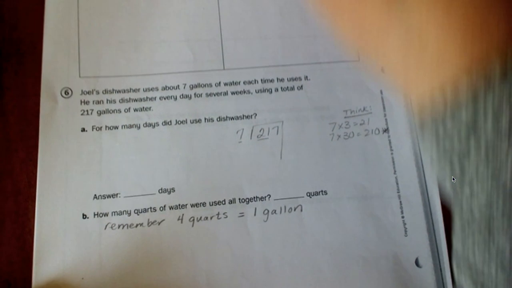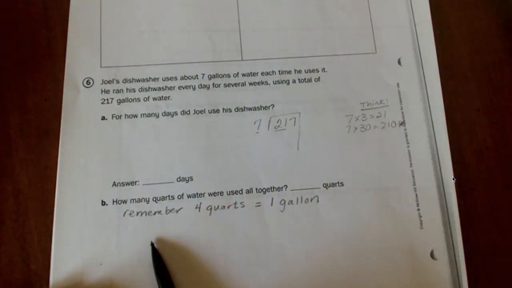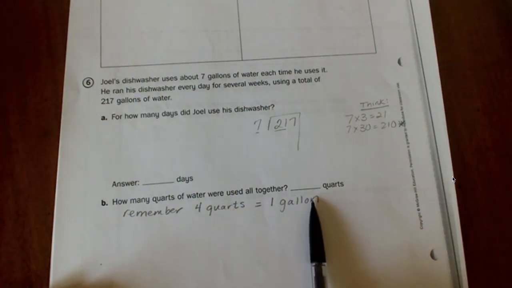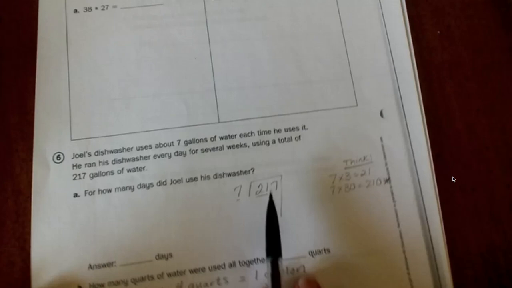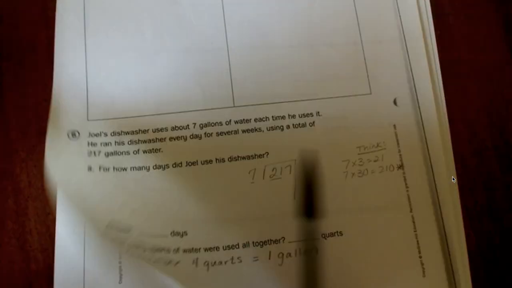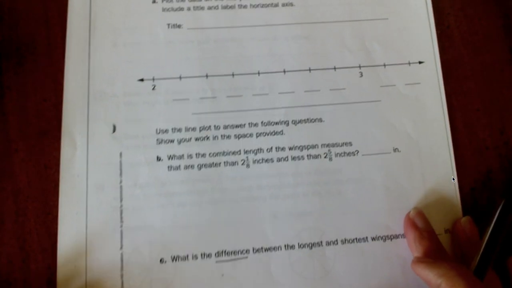So this is what we did the other week. How many quarts were used altogether? So you have to know that 4 quarts equals a gallon. So that should help you solve that. Problem number 6. Okay. Problem number 7 is this whole entire page.